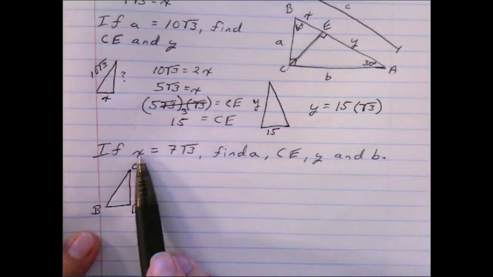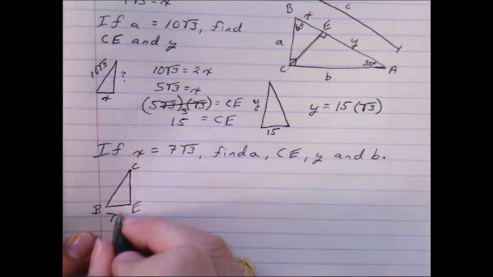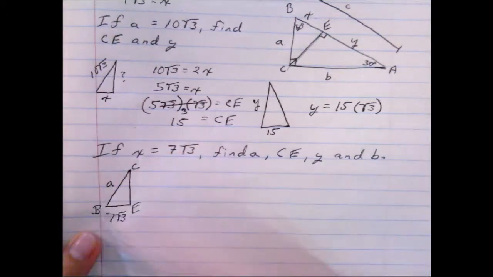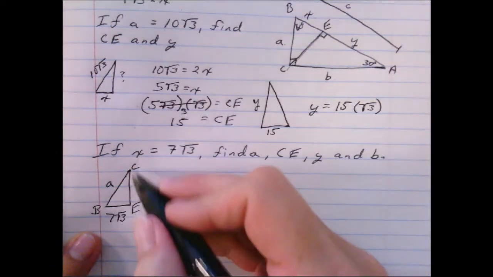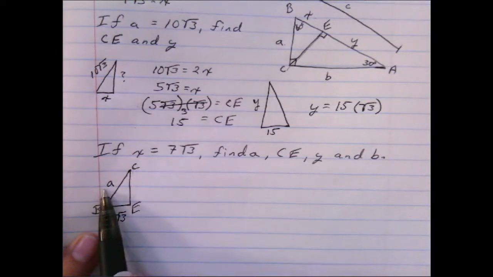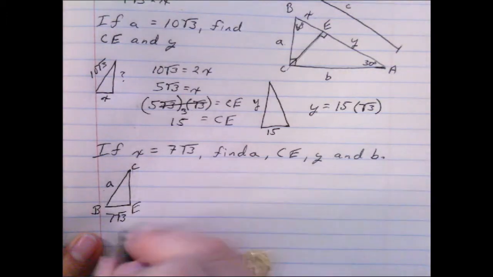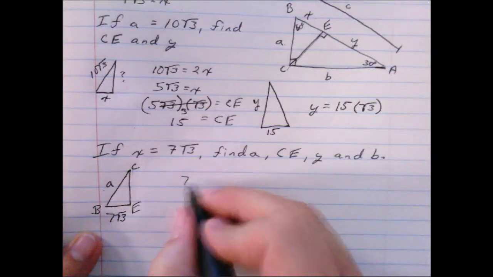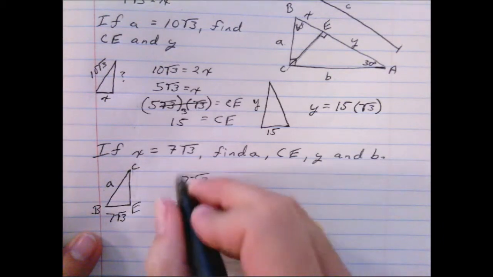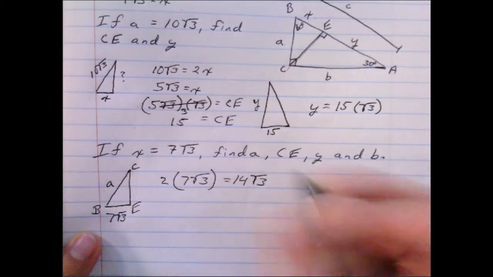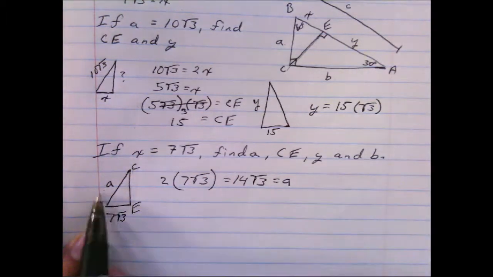So they told us x is 7 square root of 3, and we need to find a, and we need to find CE, which is this side over here. So we know our relationships again. From here to here is times 2. Our short side is going to be times 2 to get our hypotenuse. So 7 square root of 3 times 2 equals 14 square root of 3, which is A. It's this side over here.